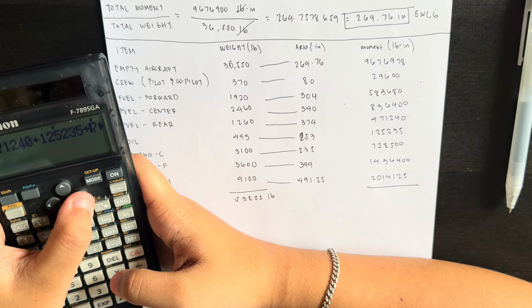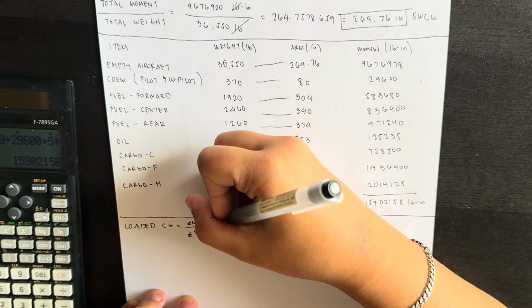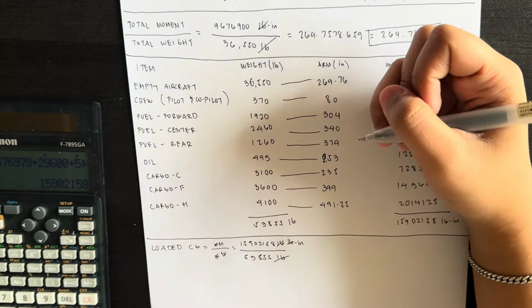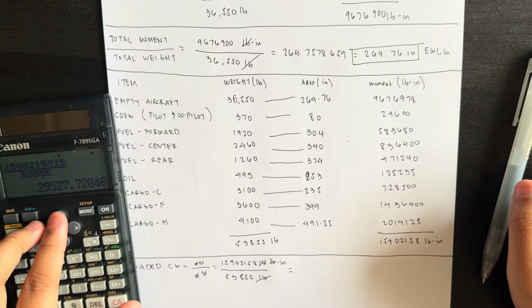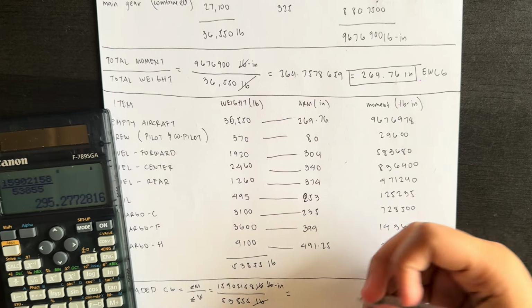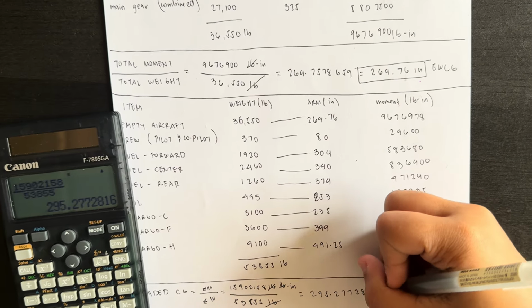Now, we will solve for the loaded CG using its formula. Total loaded moment divided by total loaded weight, which is 15,902,158 divided by 53,855, is equal to 295.2772816 inches, or 295.28 inches, which is not within the range.